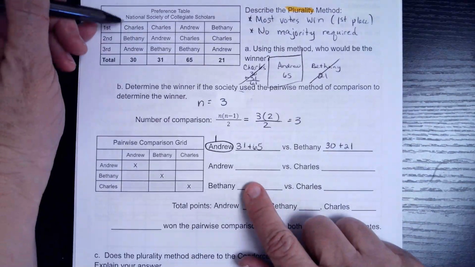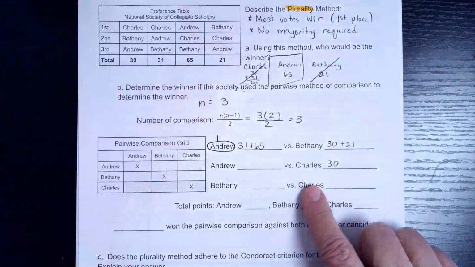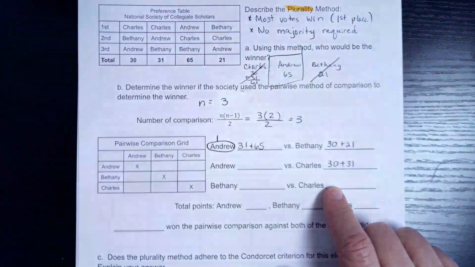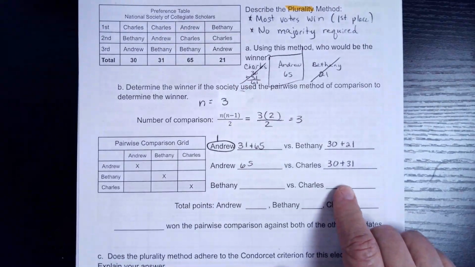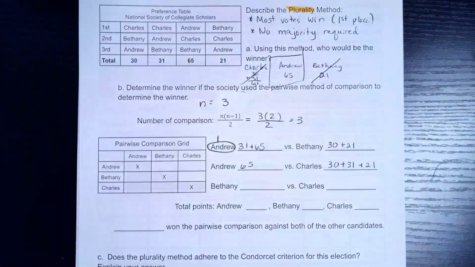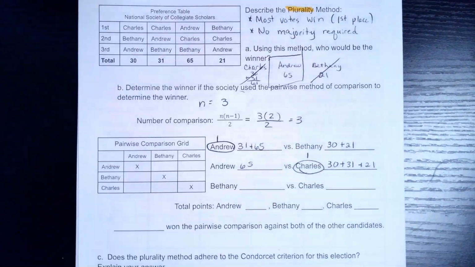First column, who gets the 30? Second column, who gets the 31? Third column, who gets the 65? Fourth column, who gets the 21? Who wins that one? So he has earned 1 point, correct?